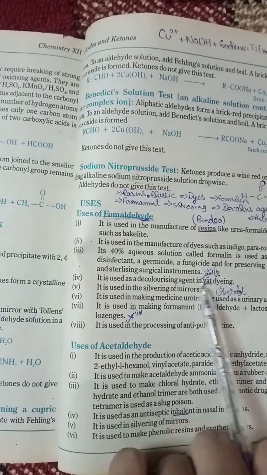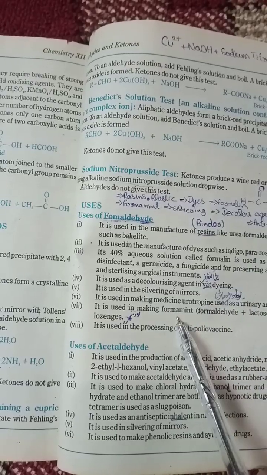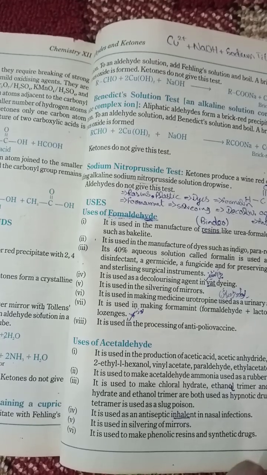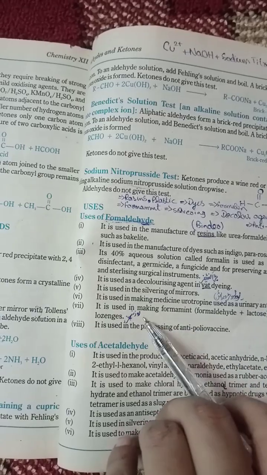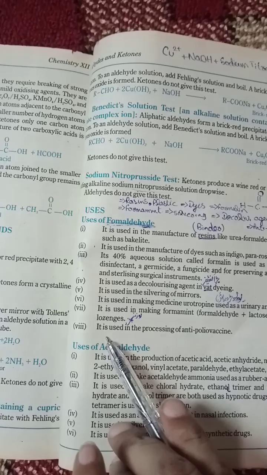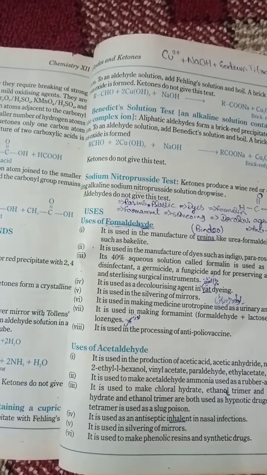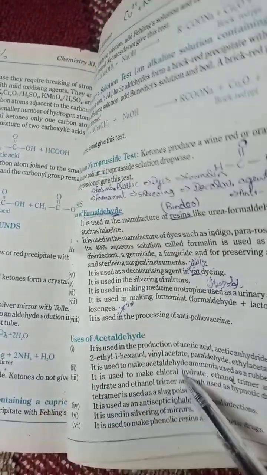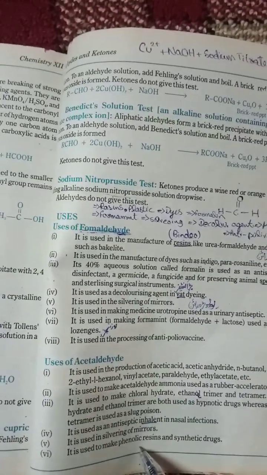It is also used for silver mirroring, and it is used to decolorize vat dyes. It is used in many medicines, for example in urinary antiseptics. It is used in inhalers, and it is also used in the anti-polio vaccine. Acetaldehyde is used in inhalers. Both of these products give a positive silver mirror test.